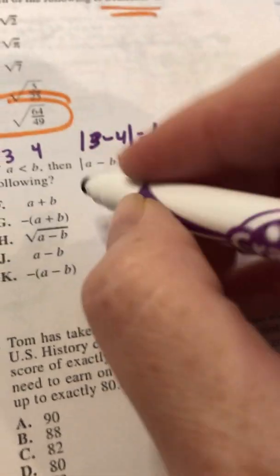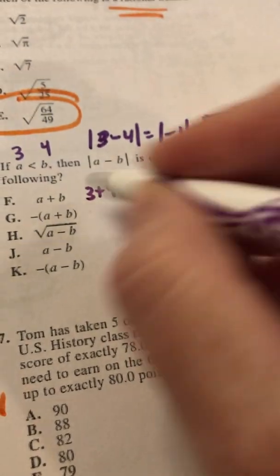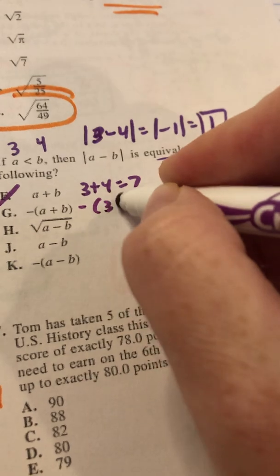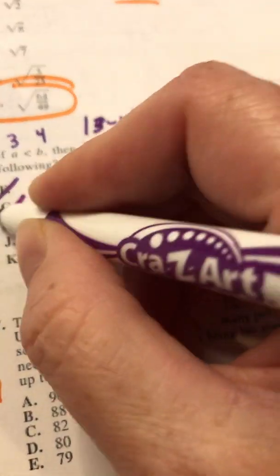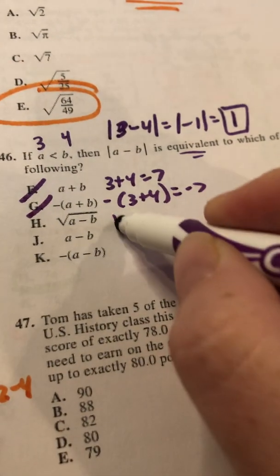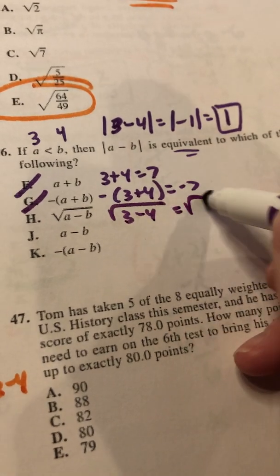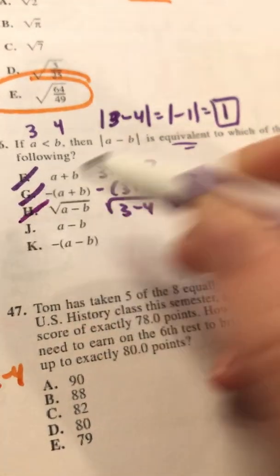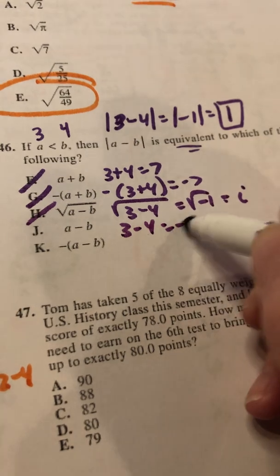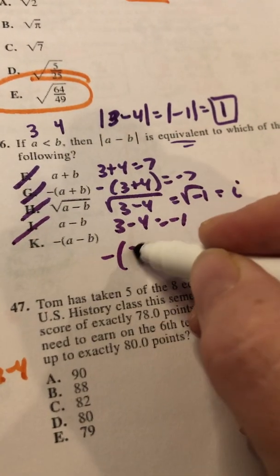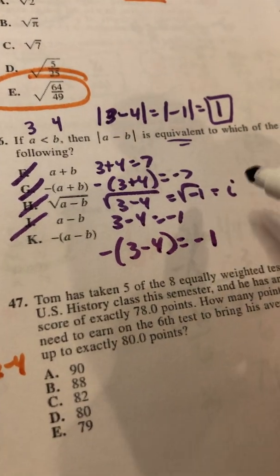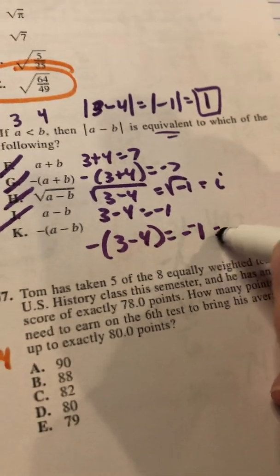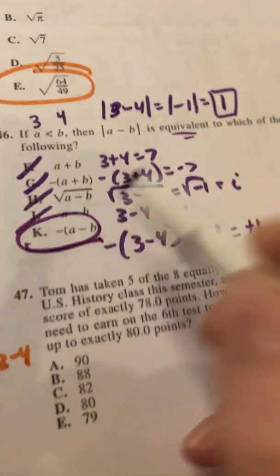Okay, so 3 plus 4 is 7. That does not work. The negative of 3 plus 4 is -7. Nope. The square root of 3 minus 4 is the square root of -1, which is i. Nope. 3 minus 4 is -1. Nope. The negative of 3 minus 4 is -1, which is +1. Yes.